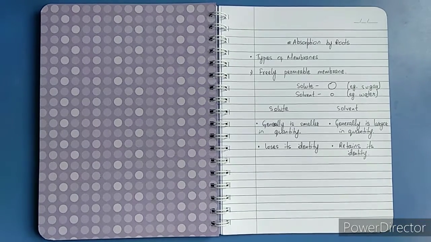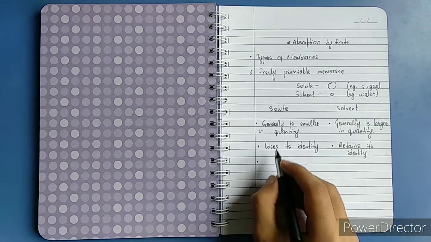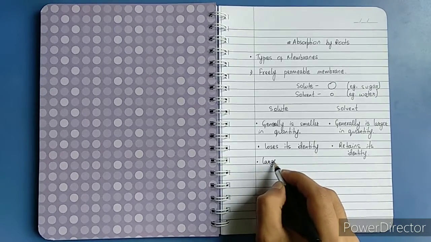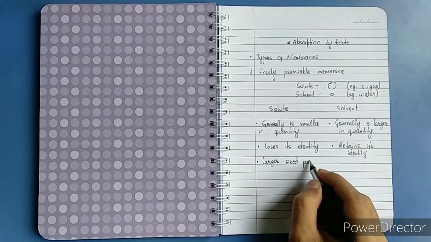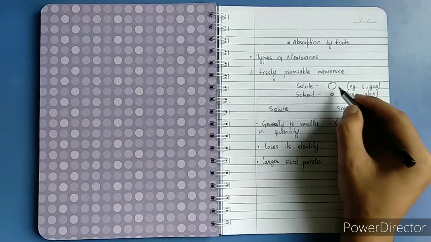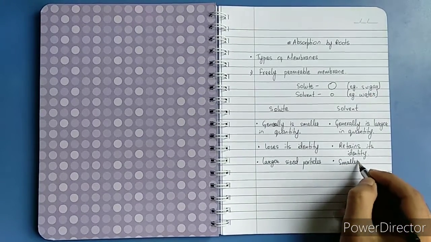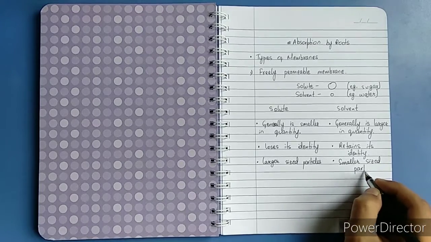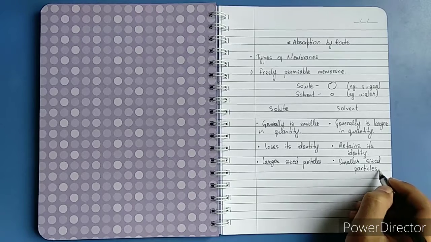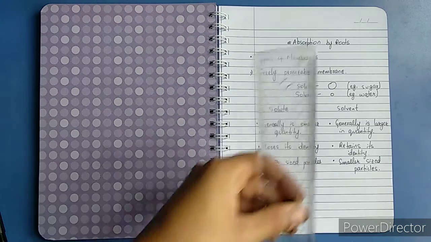So solutes are larger sized particles, as we can see over here, and solvents are smaller sized particles. So this is the basic difference between solute and solvent.